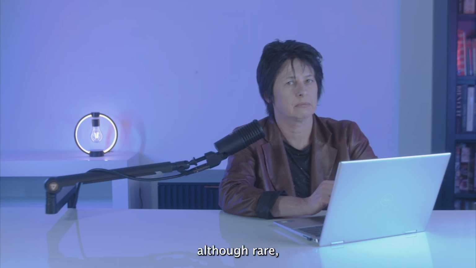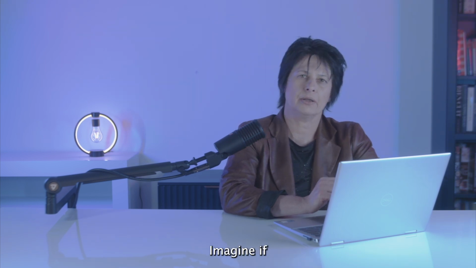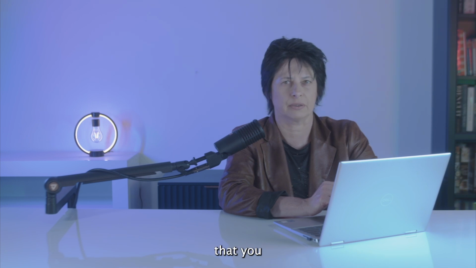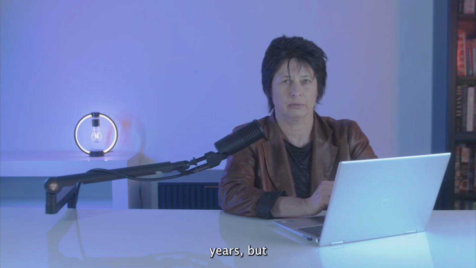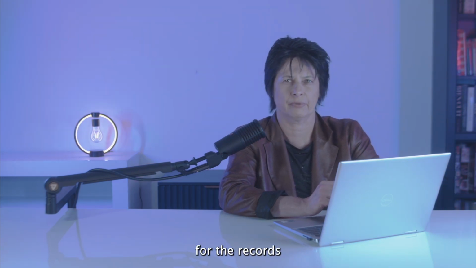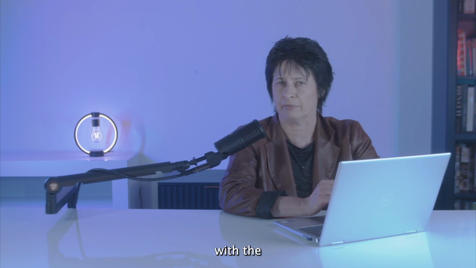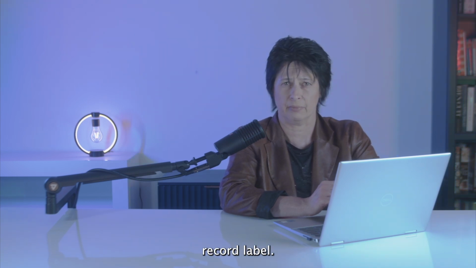Changes in regulatory requirements, although rare, do happen. Imagine you have a few thousand documents that you were keeping for 7 years, but a new regulation requires them to be kept for 10 years. You can definitely increase your retention period for a record that is marked with the regulatory record label.